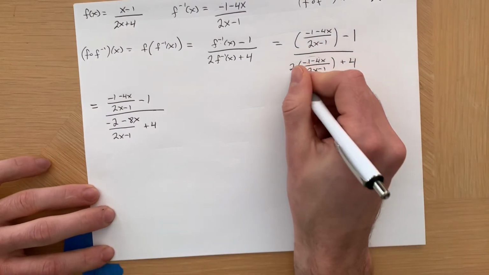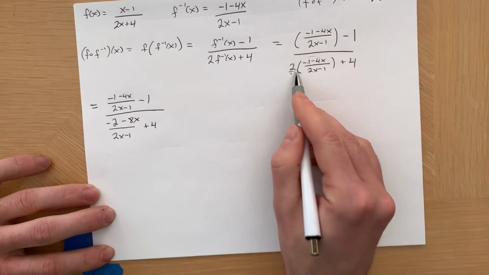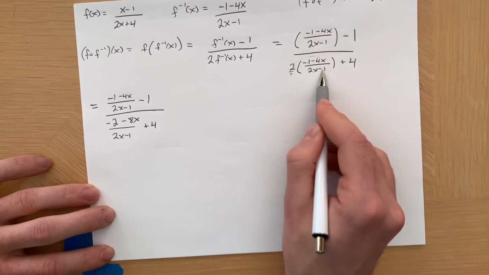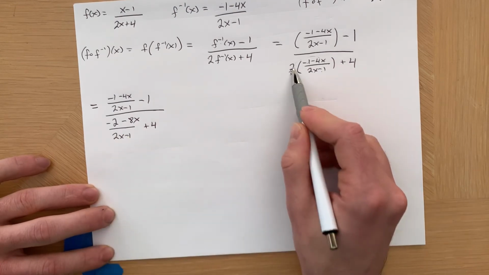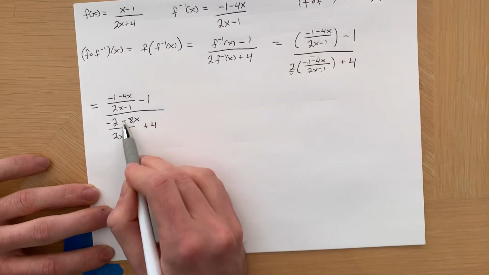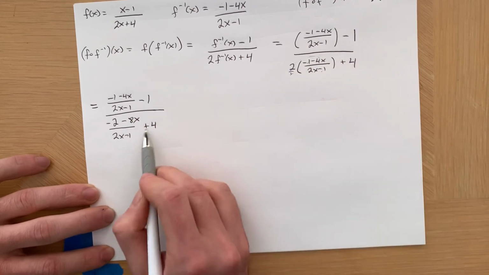Okay, so again, all we did here is distribute this 2. So you can also think of this 2 as 2 divided by 1. So really you're multiplying 2 fractions here. And you always multiply the tops and you multiply the bottoms. So we're multiplying 1 by the bottom, we just get 2x minus 1. Multiply 2 by the top, so 2 times minus 1 is minus 2. 2 times minus 8x is minus 8x. And then we still have our plus 4.